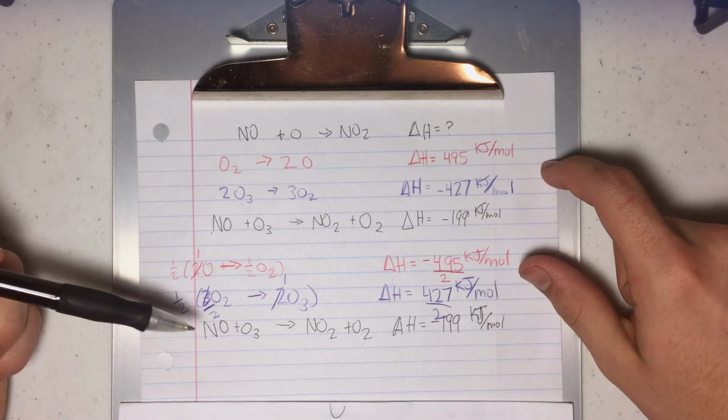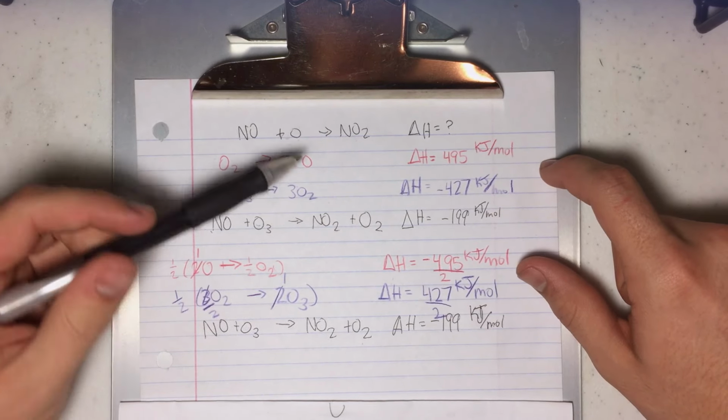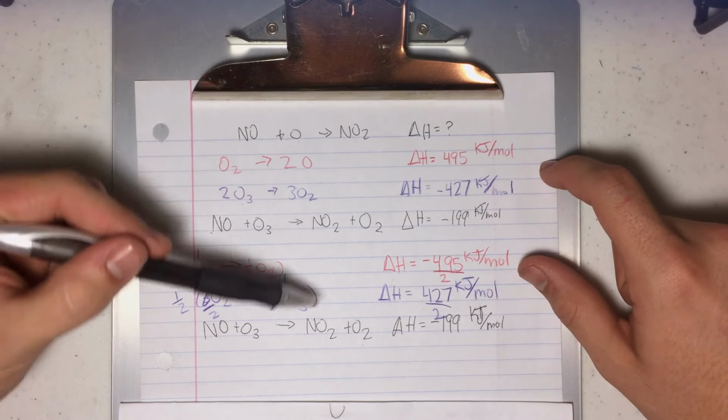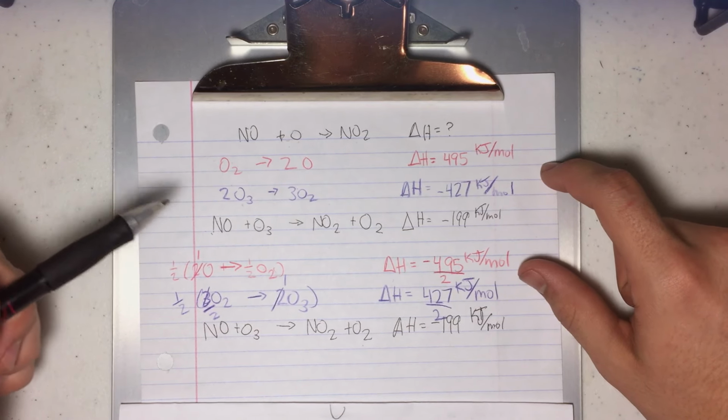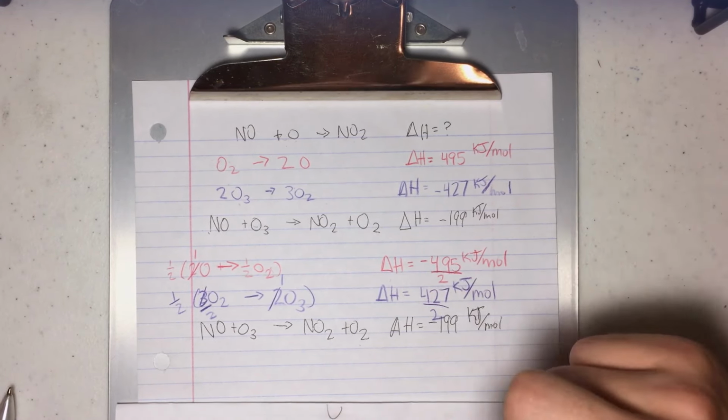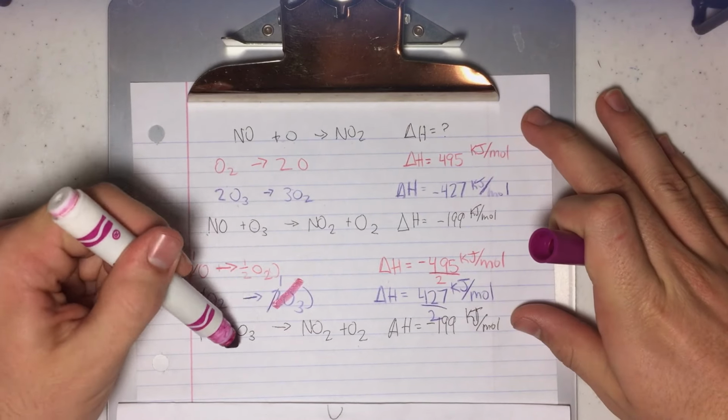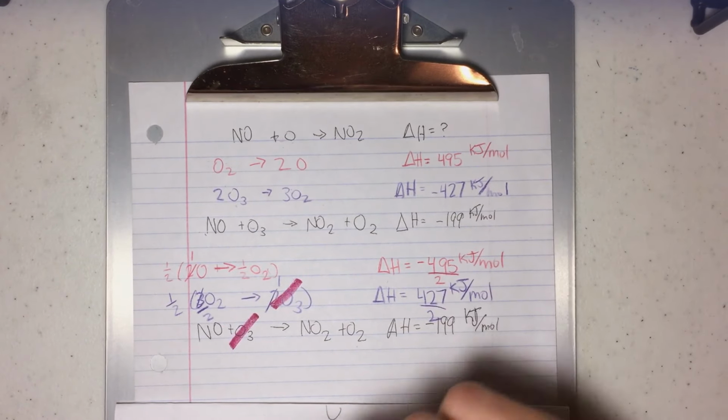I have now 1 O3, I have 1 O, I have 1 O2, and then my O2s are going to cancel as well. So first, I'm going to get rid of my O3s. 1 O3, 1 O3, those both cancel.